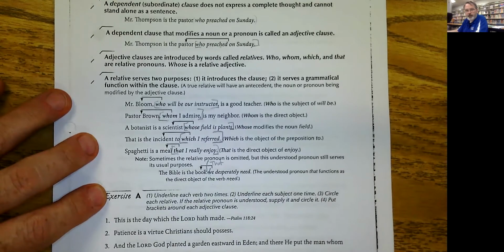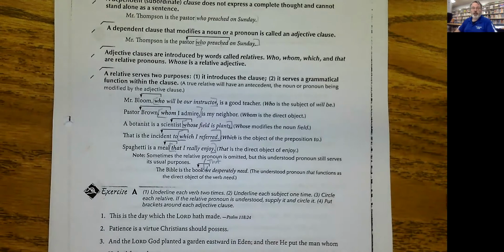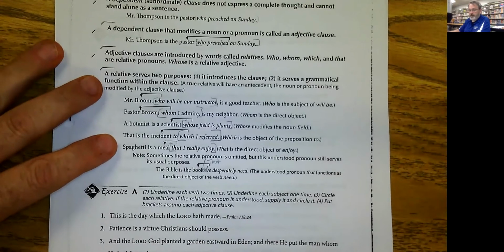Okay? Understood, like the understood you, it's just not there. It should be there, it would be there, but we have learned over time to let it drop. Okay, I'm going to do the first question here and go to the next page.